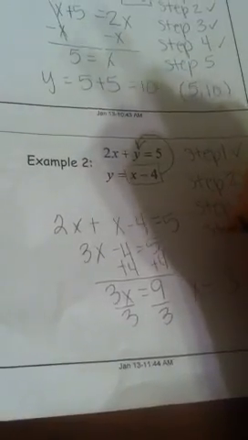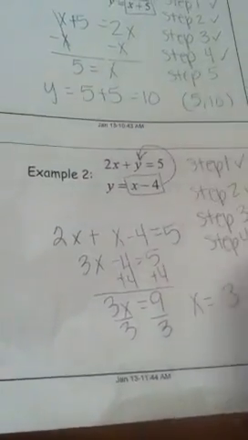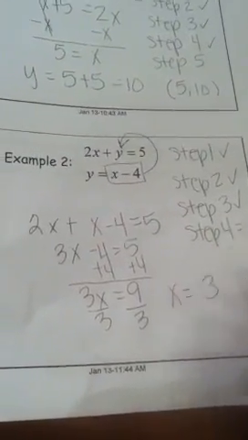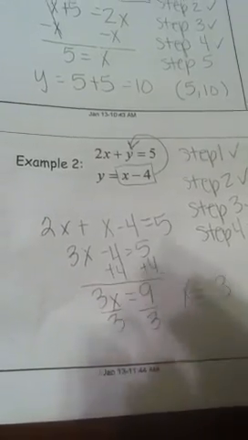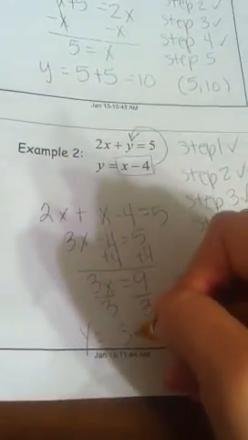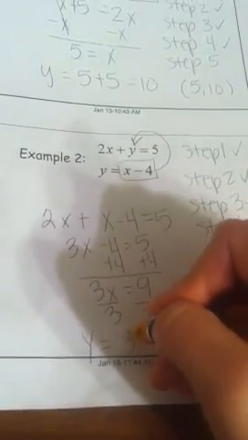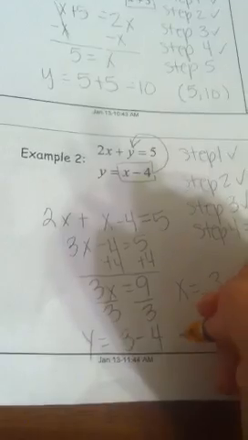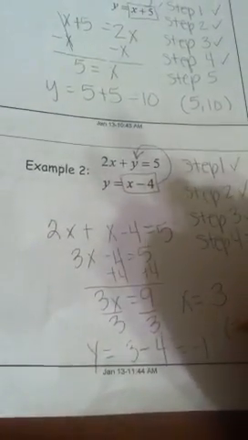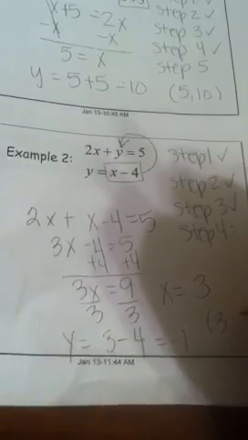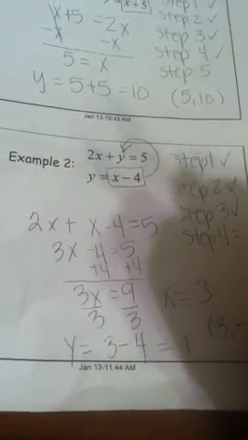Our step 4 is to plug in that value now. So y is equal to x minus 4, or 3 minus 4. So y is equal to -1. So our solution should be x comma y, or 3 comma -1.